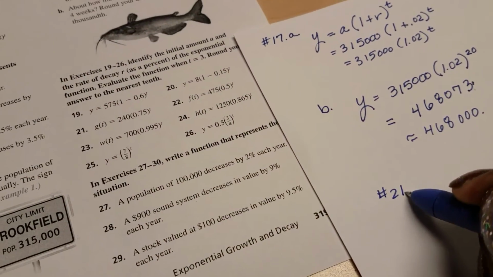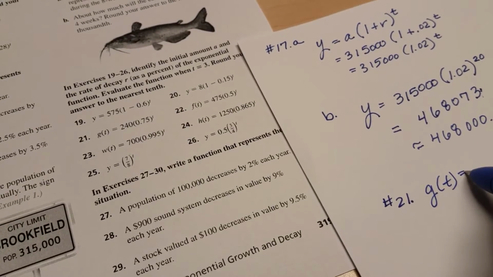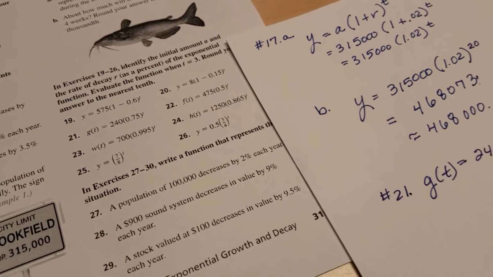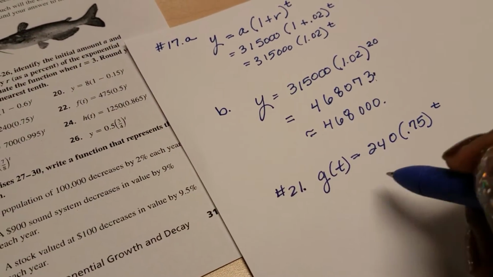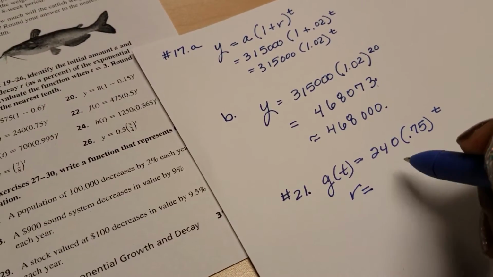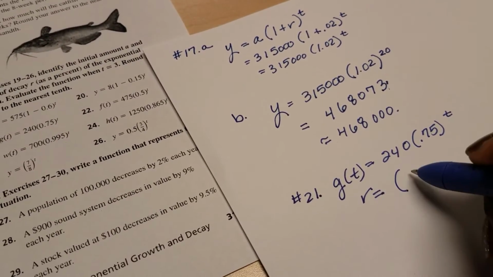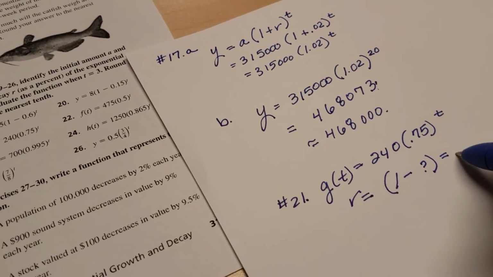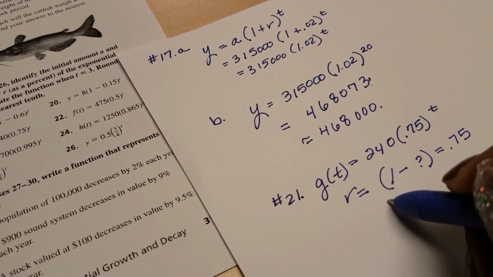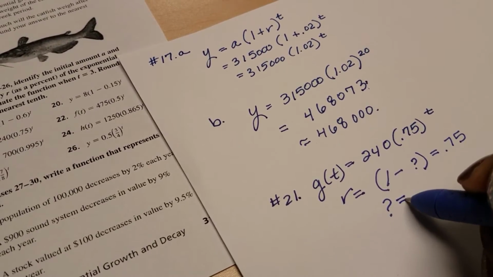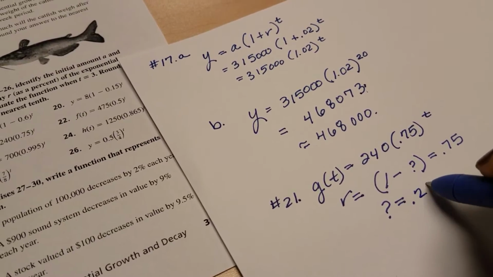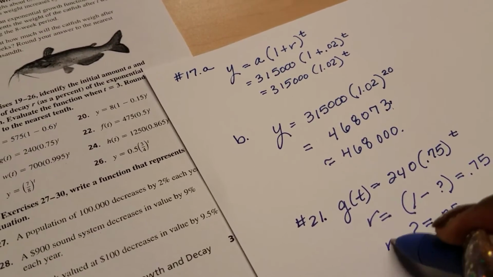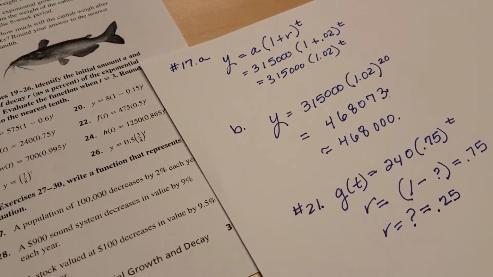Number 21, we have G of T is equal to 240 times 0.75 to the T. All right, first of all, we need to know what R is. What goes in this parenthesis would really be 1 minus some number. But whatever it is, it should equal 0.75. No brainer. I'm pretty sure you can come up with the fact that the question mark is going to be 0.25, right? Excellent. That means that our rate is 0.25.